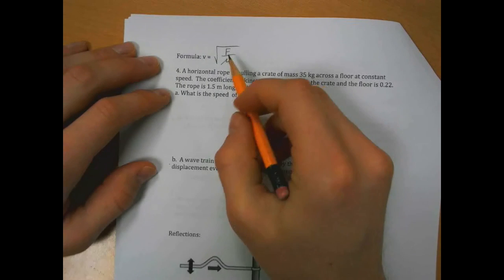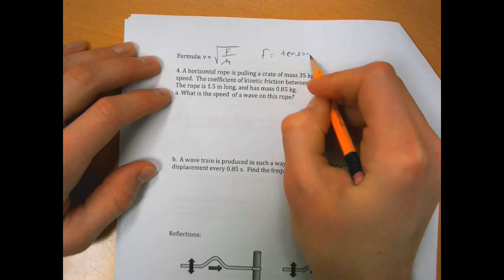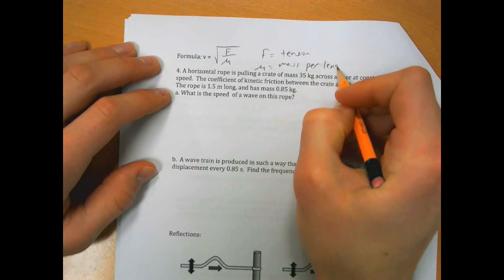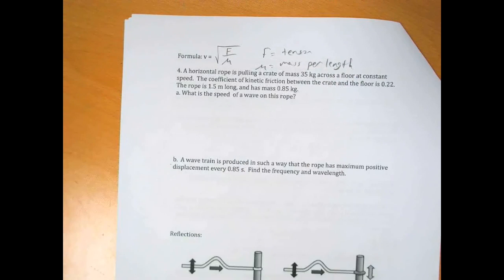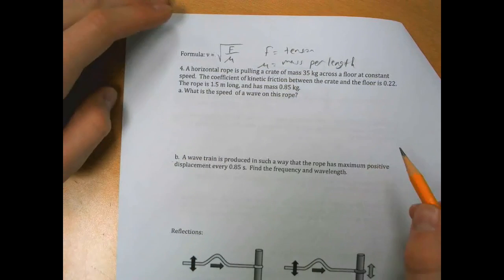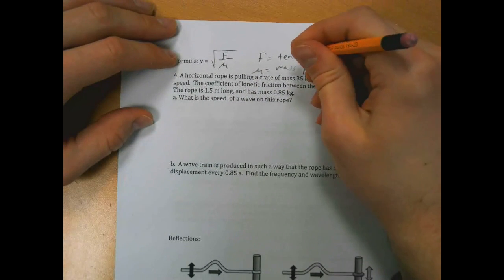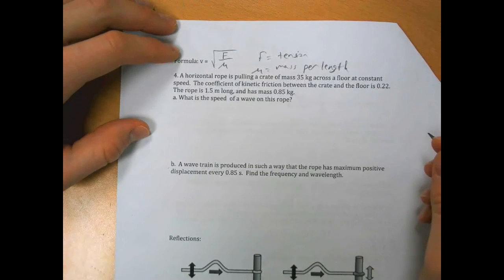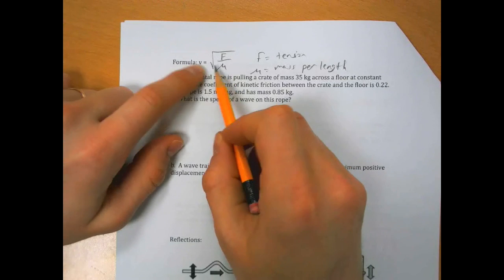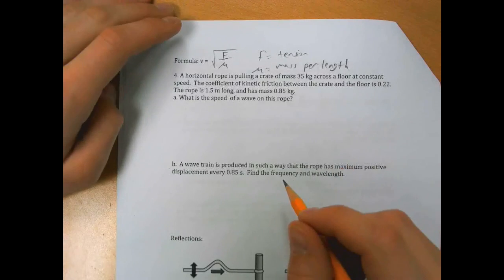So in this case, F is tension, mu is mass per length. I figure they use F for tension instead of T because capital T already represents the period when we're talking about waves. So in this case, it makes more sense to use F for tension. As the mass per length gets bigger, velocity gets smaller. As tension gets higher, velocity gets bigger.